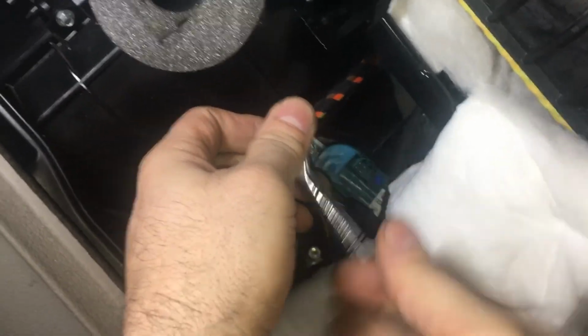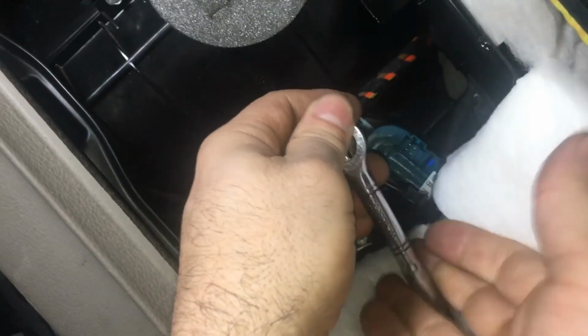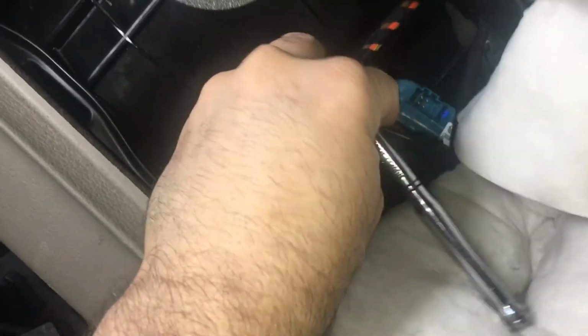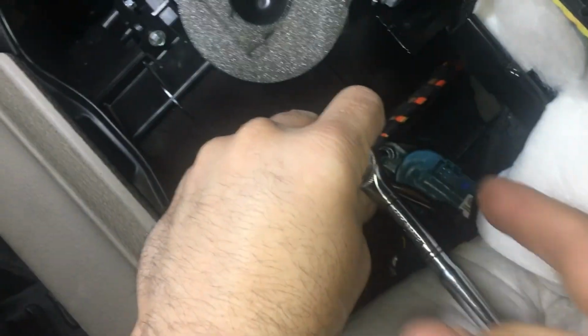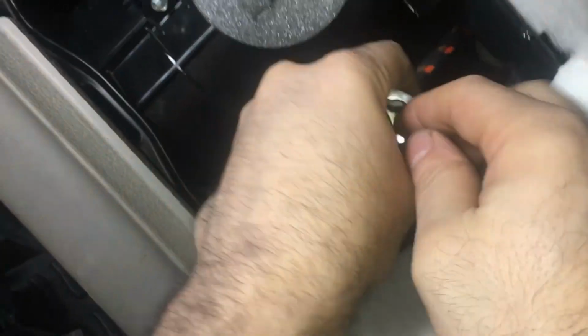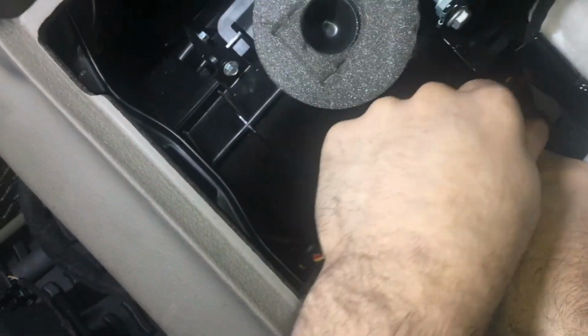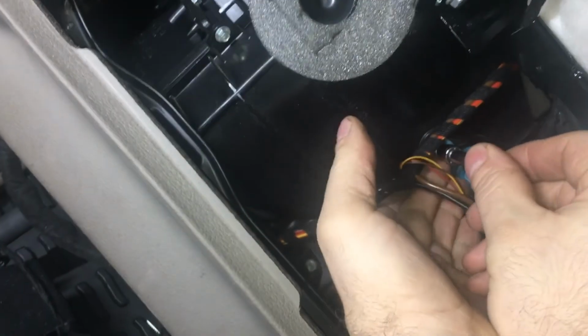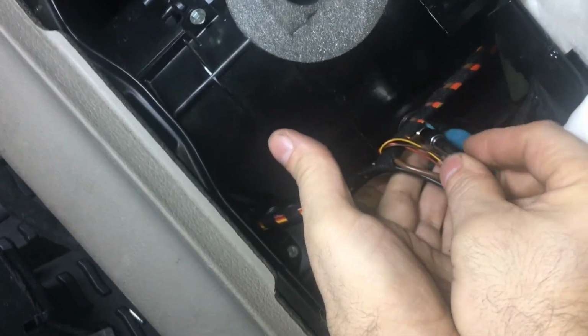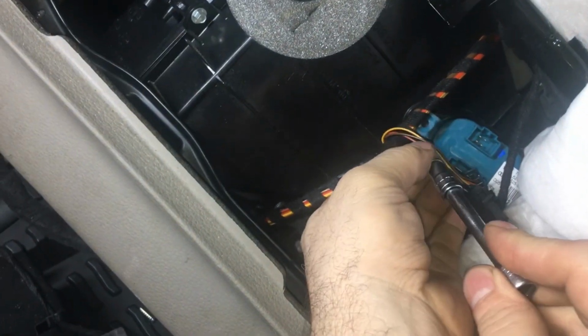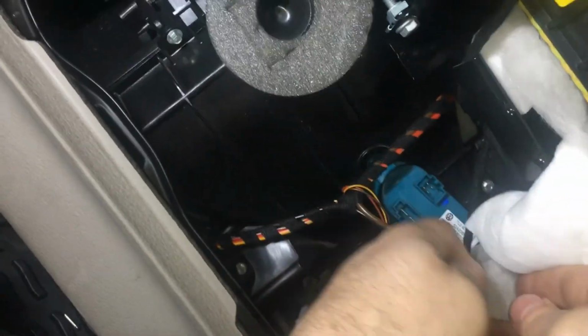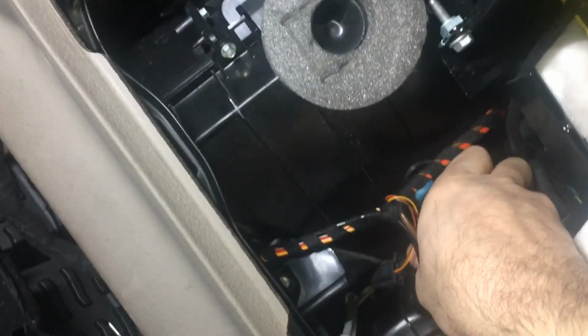I kind of loosened it a little reaching up in there. It's just too tight to reach up in there with one hand. You got your foam on here, you got these wires, well, not sticking you, but they're holding your hand back. And of course, you have to deal with this crap where the screw just wants to fall. Okay. Come out of there, baby.